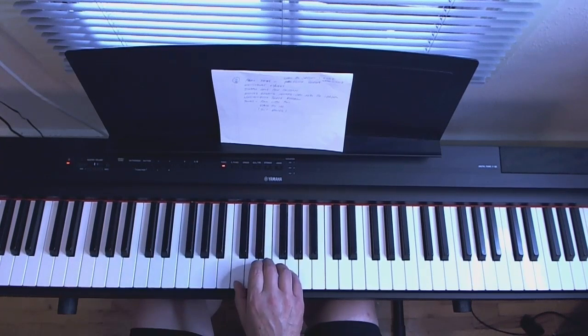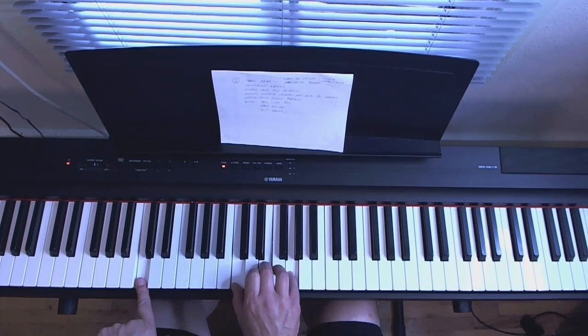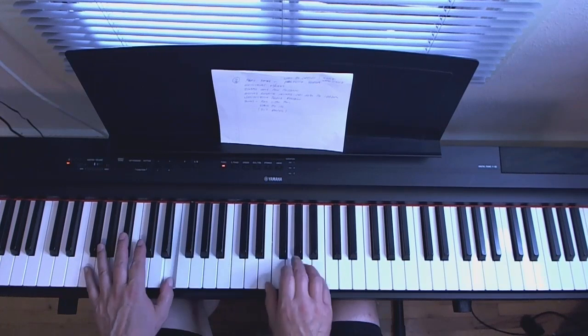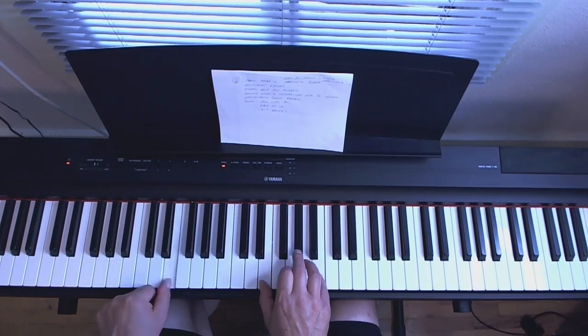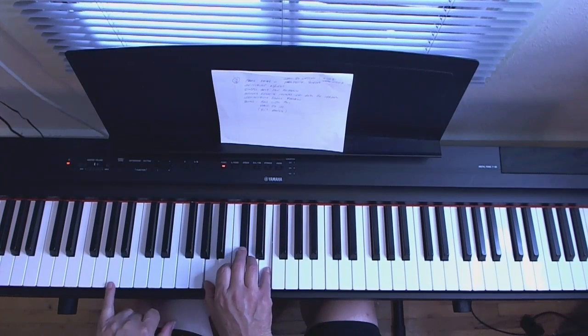Yeah, here we go. So in the key of C, we have a relative minor, we have an E minor, but what this song ends up doing is it goes blue, blue. See that I went to the, and then instead of going to an A minor, it went to an A major.